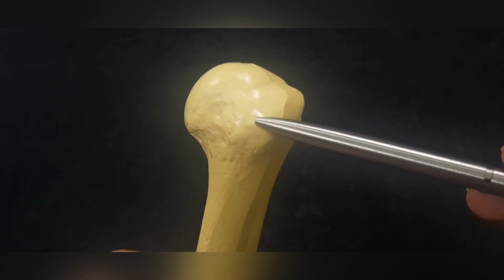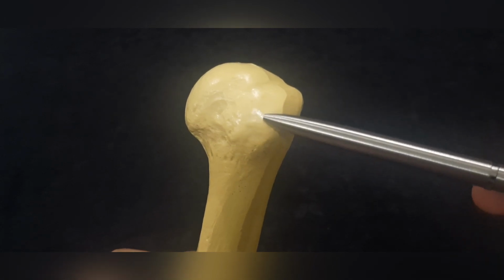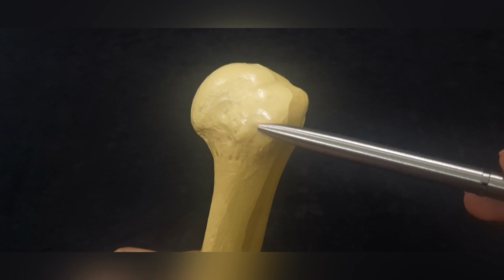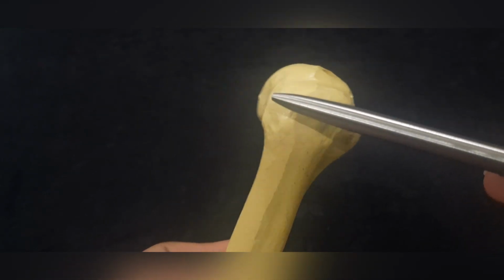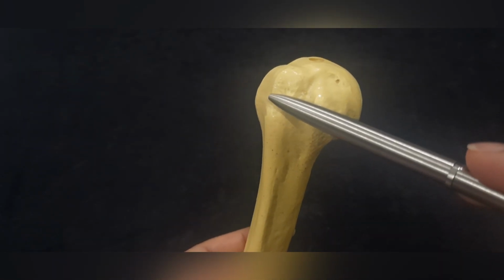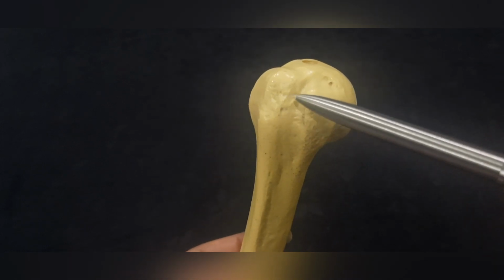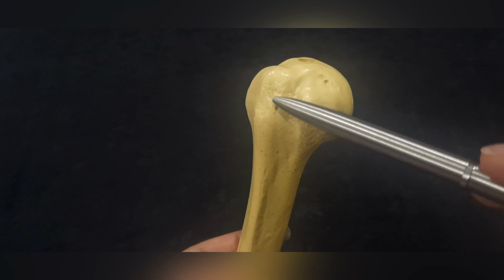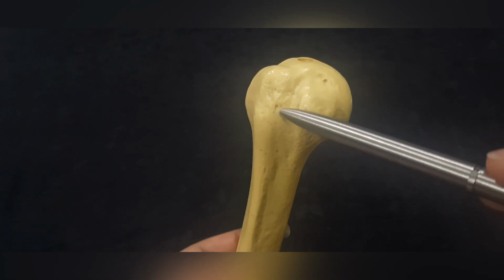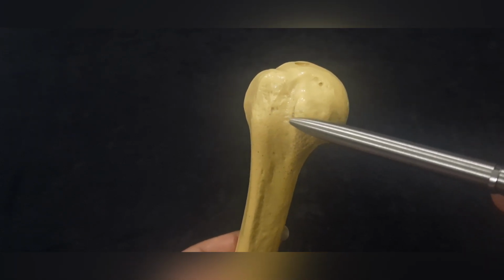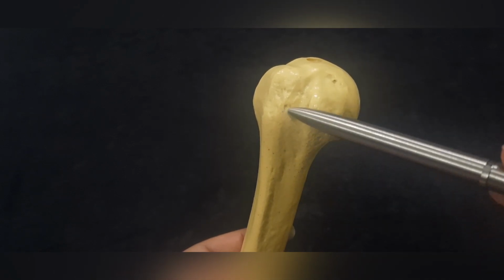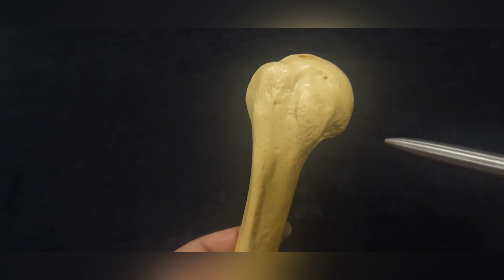On the posterior aspect, the greater tubercle gives the site of attachment to the infraspinatus, the supraspinatus, and the teres minor muscles. Anteriorly, in between these two tubercles, we have a slit-like depression. This depression is known as the intertubercular groove or the bicipital groove. इसको bicipital groove इसलिए कहते हैं क्योंकि long head of biceps इसमें से क्रॉस करके coracoid process पे जाके अटैच करता है.